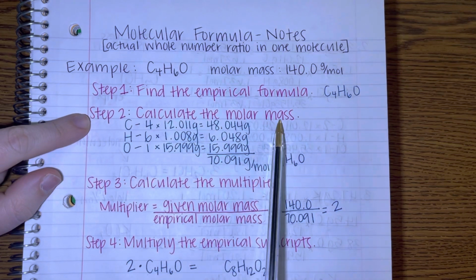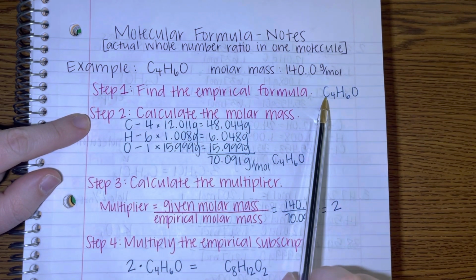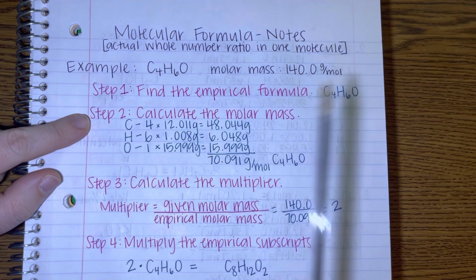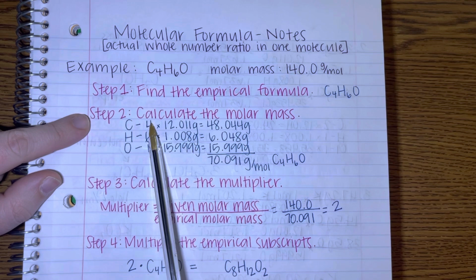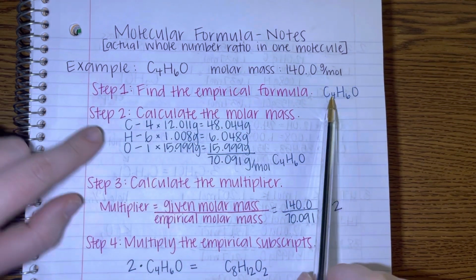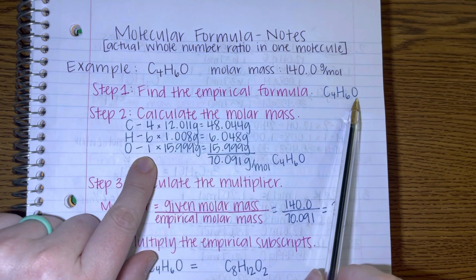Step 2 is to calculate the molar mass of your empirical formula. So for this one, I had C4H6O. So I wrote those 3 elements, carbon, hydrogen, oxygen, and wrote how many I have of each. C was 4, hydrogen was 6, and oxygen is just 1. It's understood.